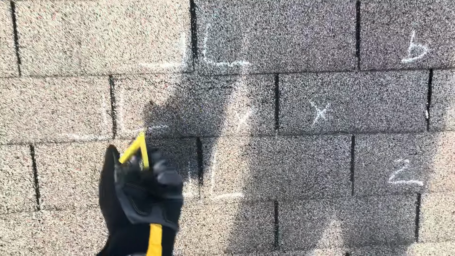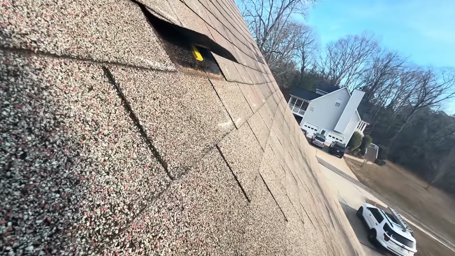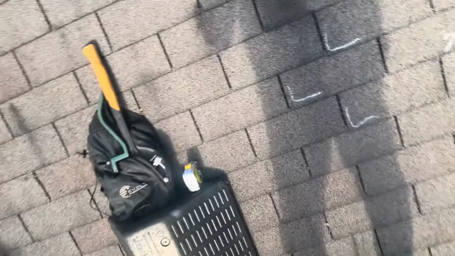I'll be using 3 components to this repairability test. This is going to be our 45-degree template angle. As of right now, I will put it underneath the shingle that's already been compromised by wind, so we can go off of that. There's your template. We got a roof snake, and then we have our hammer. We will begin with the repairability test for Henson.